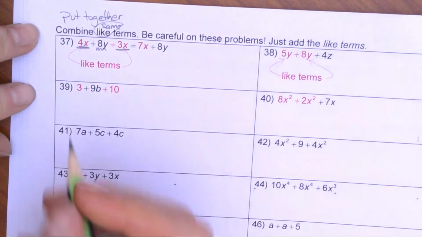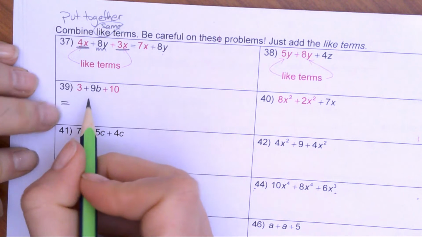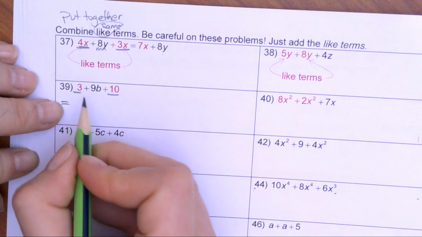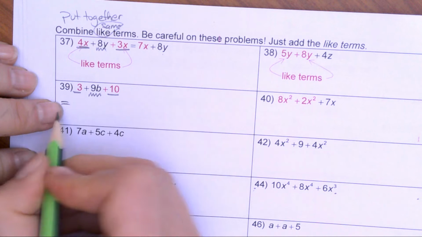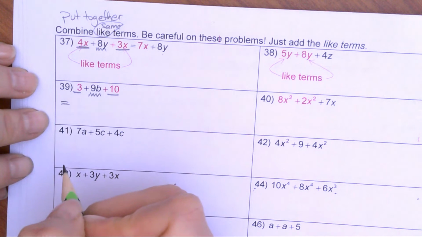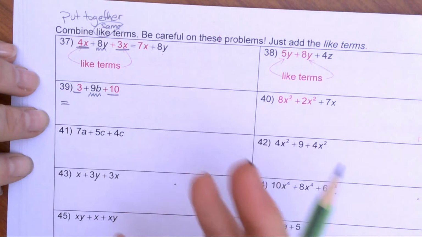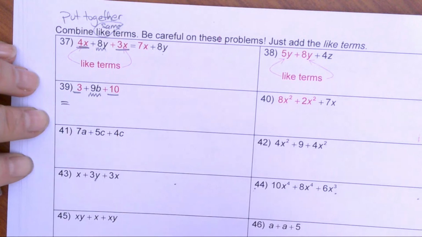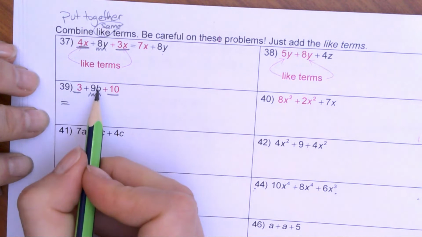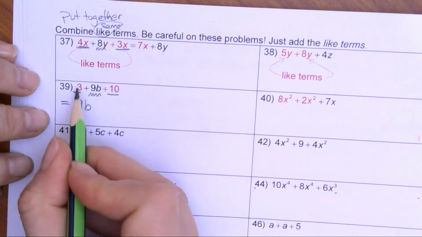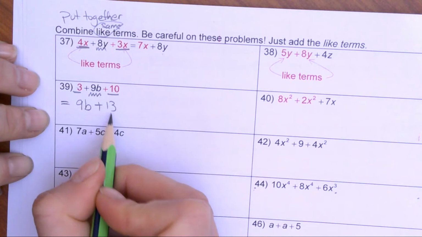Okay. So here I can do the 3 and the 10 because these are like terms, but the b is by itself. Now there's a rule that says the constant term, the term that has no letters, no variables, has to go at the end. So that means this goes first, and then 3 plus 10 is 13. It goes at the end.